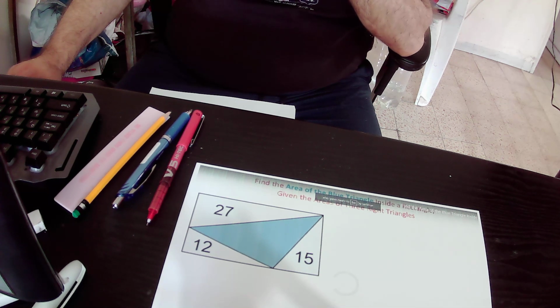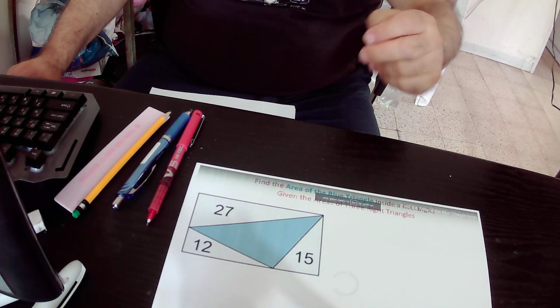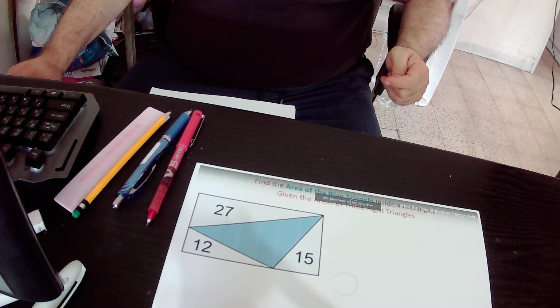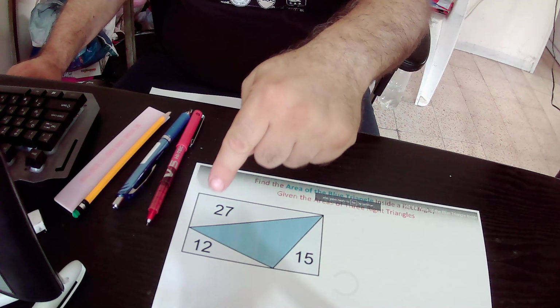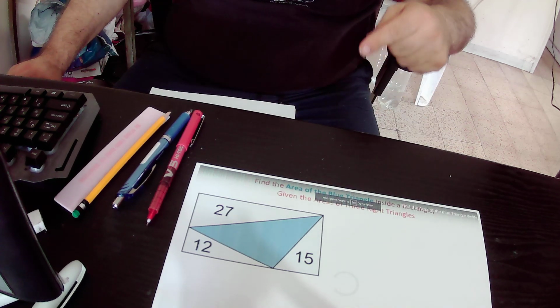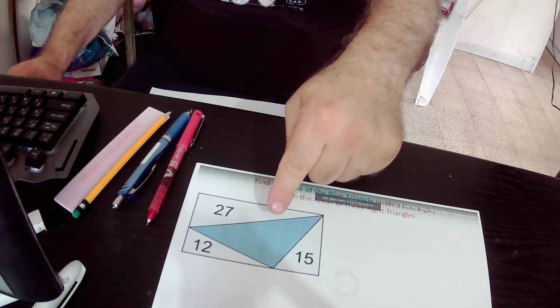and actually the area of this rectangle minus the sum of the areas of the three right triangles will be equal to the area of this blue triangle.